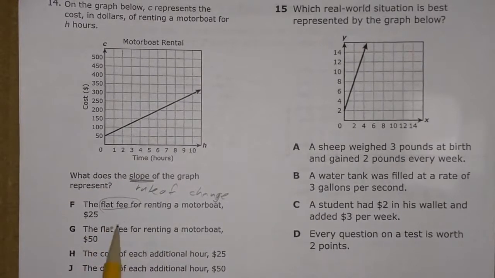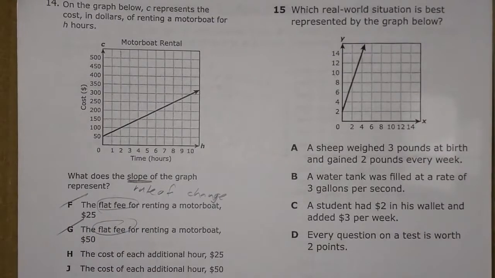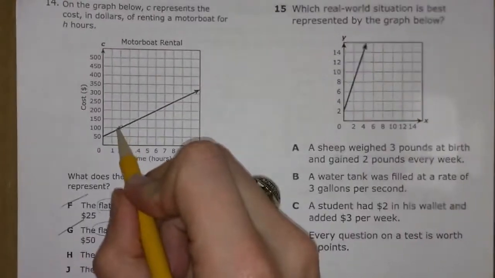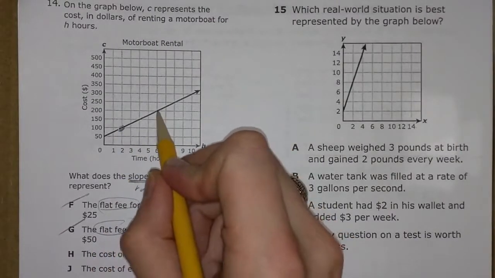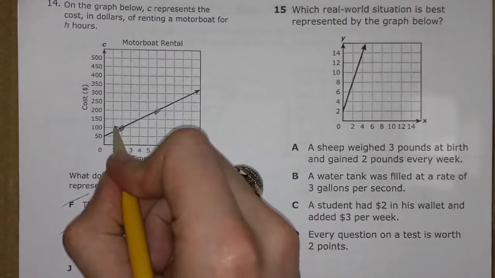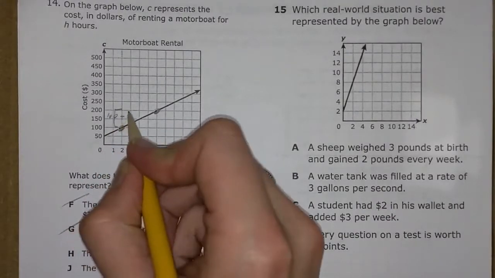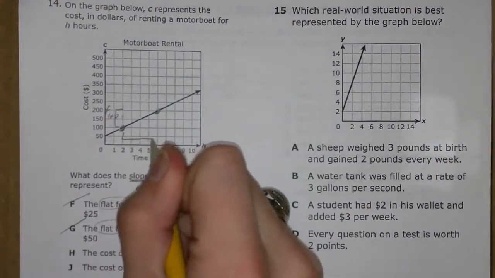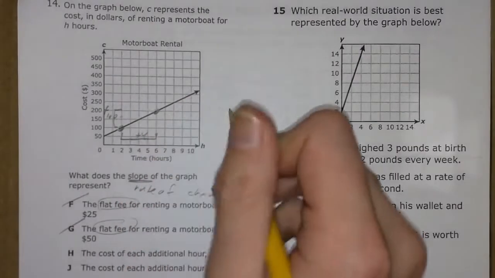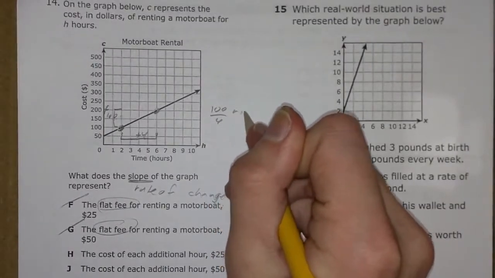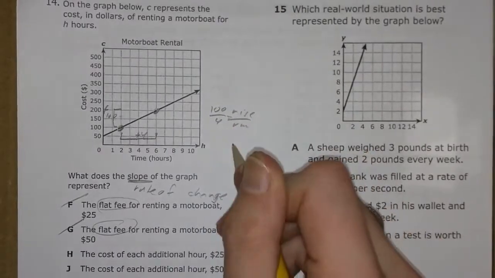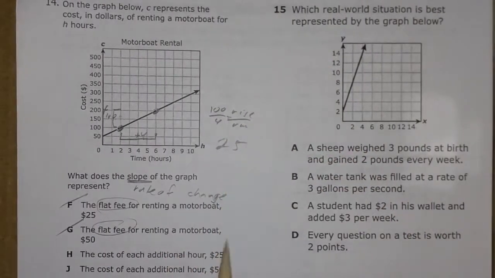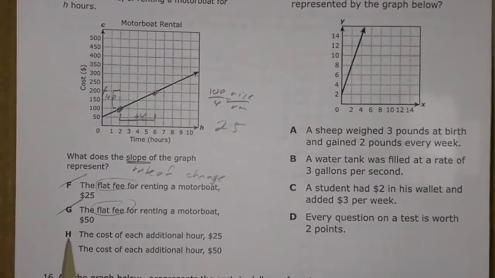So flat fee, those two are out. Got to know what you're looking for. In this case, slope, got to pay real close attention to that vocabulary, cuts out a couple of those. Now I just need to find the slope. So 2, 100 is a point there. 6, 200 is a point there. So the rise is up 100. And the run is from 2 to 6, so it's plus 4. So 100 over 4, rise over run. So $25 per hour, which lines up very well with H.